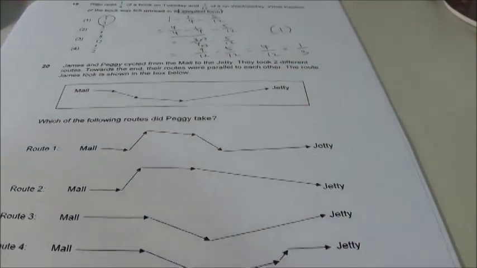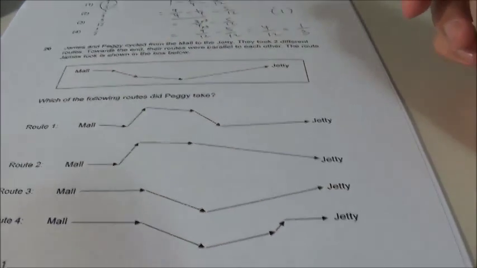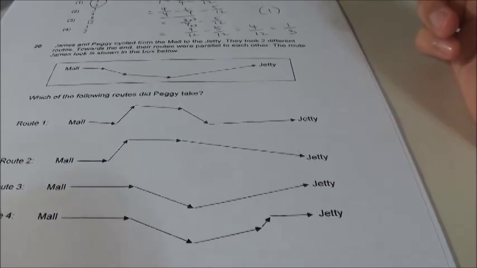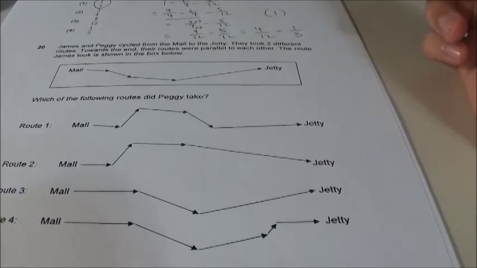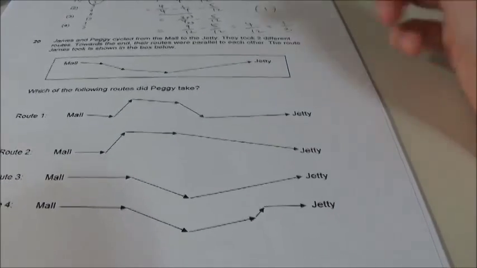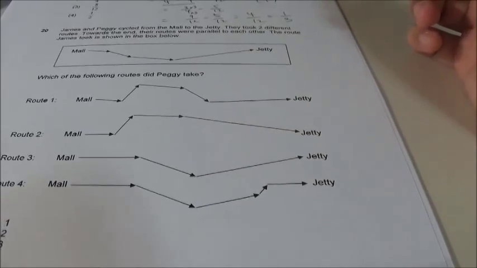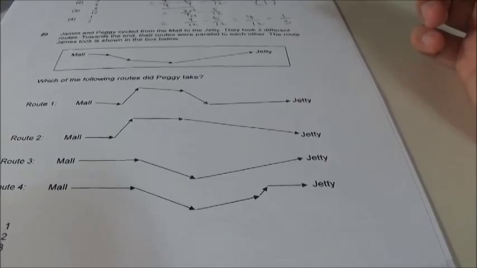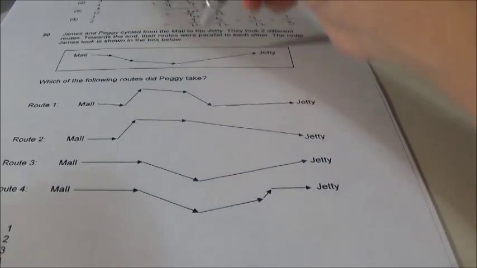Okay, let's look at question 20. James and Peggy cycled from the mall to the jetty. They took 2 different routes. Towards the end, their routes were parallel to each other. So you basically have to see which of their routes are actually parallel to each other. So this is James.